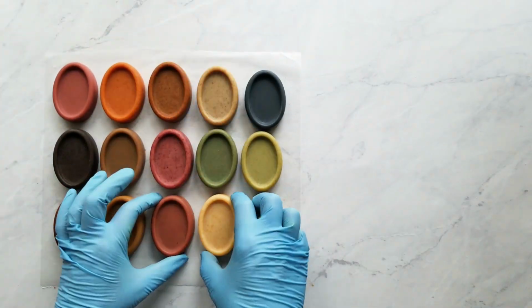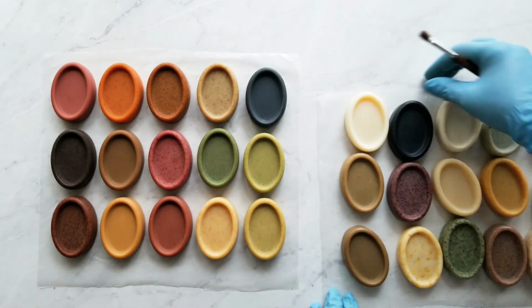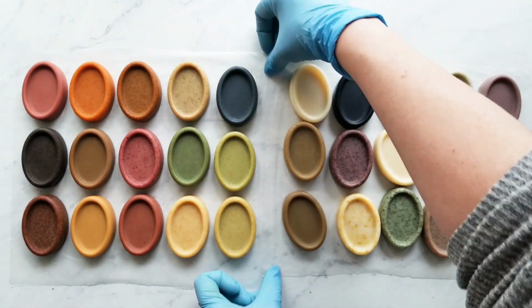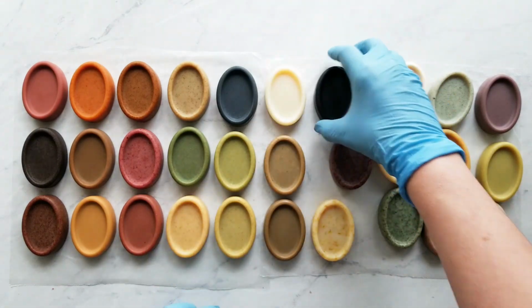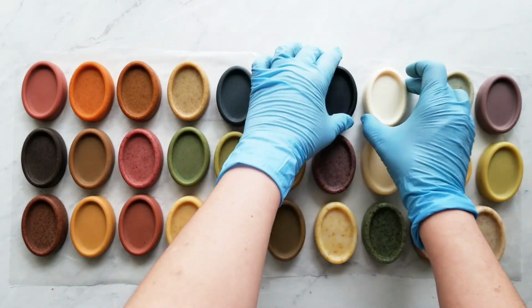I tested a whole other set, so I have 15 more samples here, and I will go over the names of these in a little bit. I tested these at 3 teaspoons per pound of oils, but that doesn't mean that they should be used at 3 teaspoons per pound of oil.